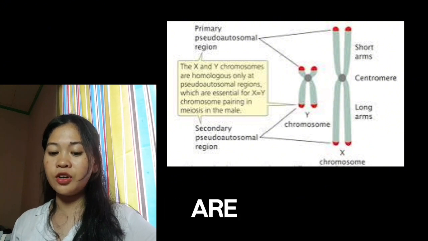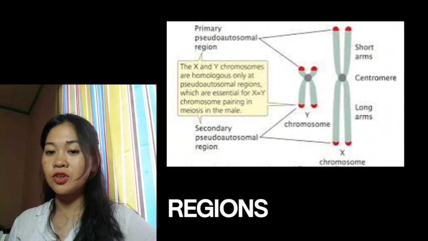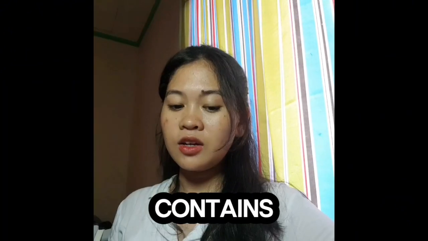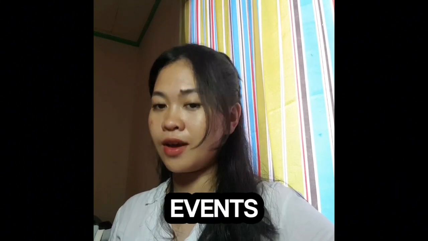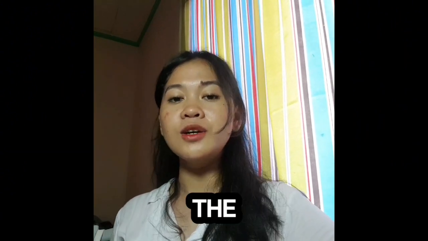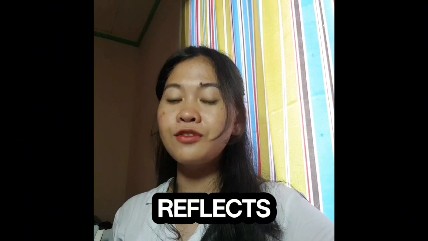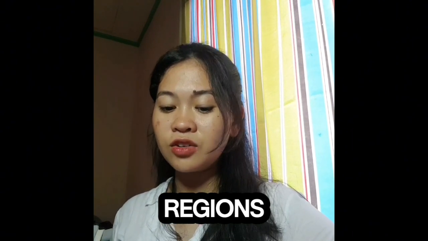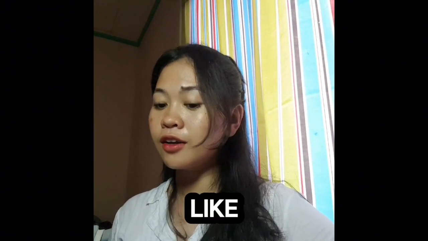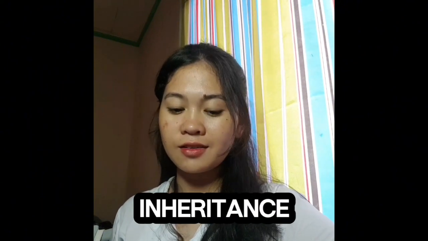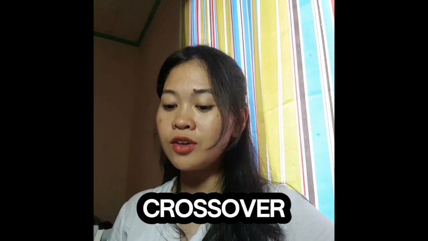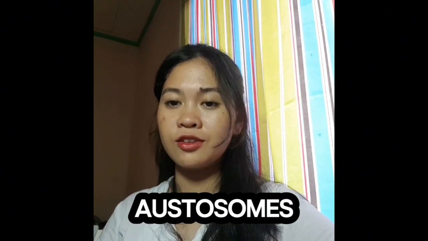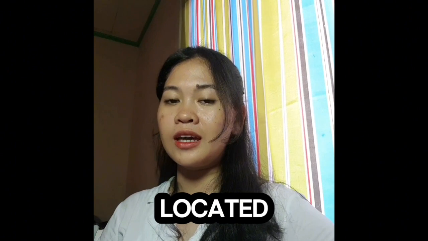These regions are known as pseudoautosomal regions, or PARs, which contain similar genes and allow for crossover events. The term pseudoautosomal reflects the fact that the genes in these regions behave like autosomal genes during inheritance. Alleles of these genes undergo crossover similar to those on autosomes, even though they are located on the sex chromosomes.